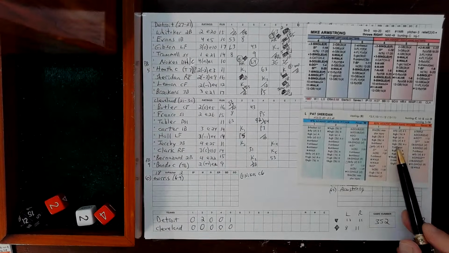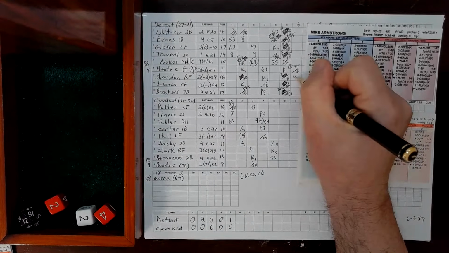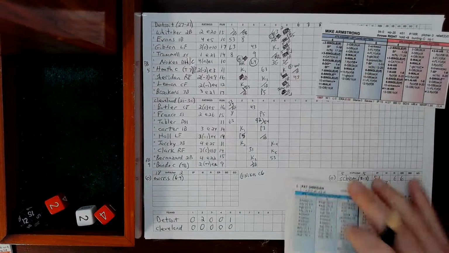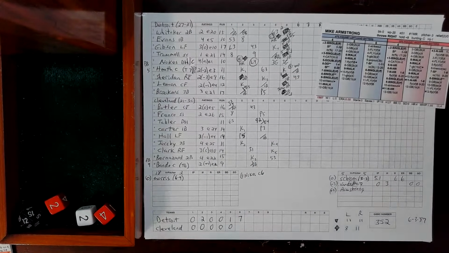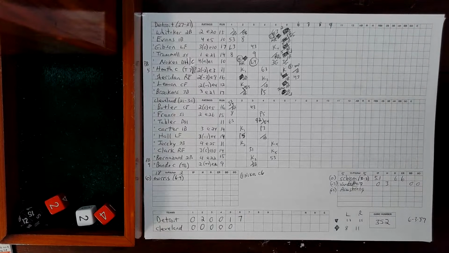2-6 for Sheridan, and he grounds the second to mercifully end the inning. But 7 runs in the inning for Detroit makes this a 10-0 ball game. Wow, just some rough stuff here.